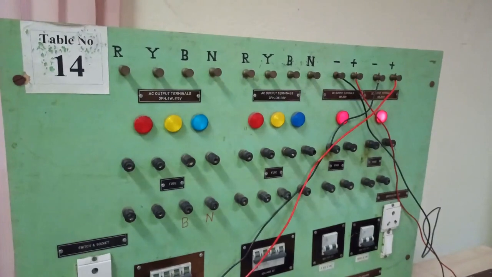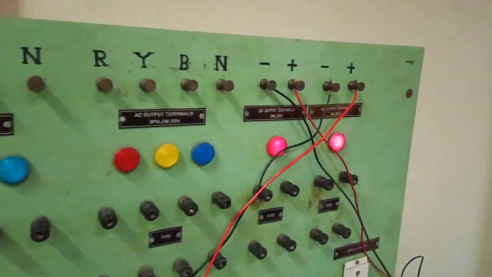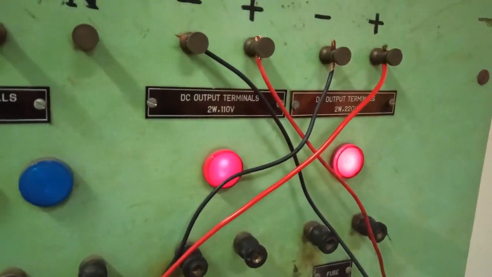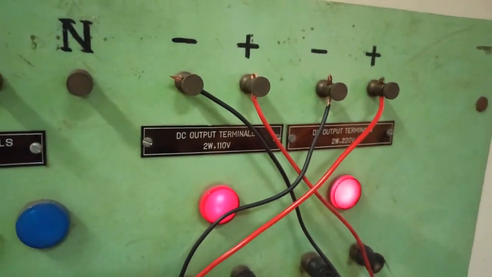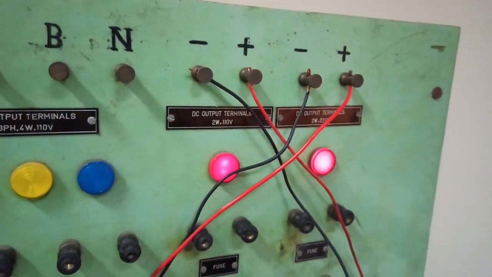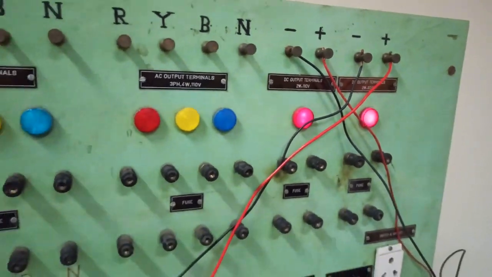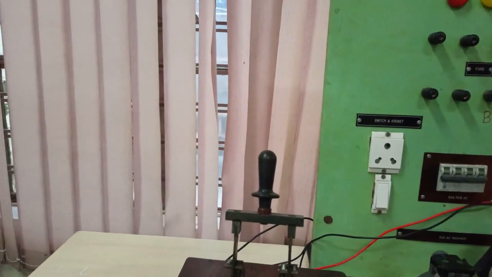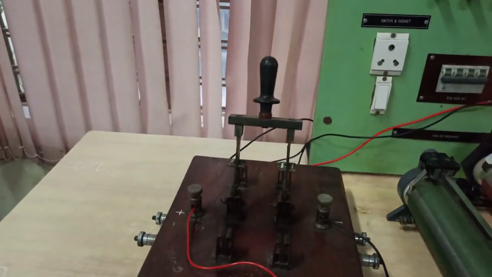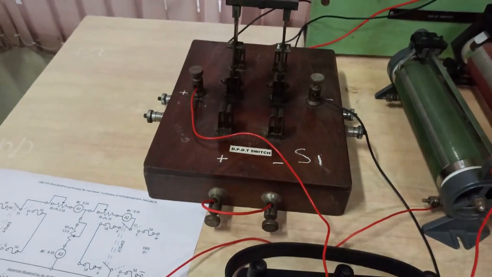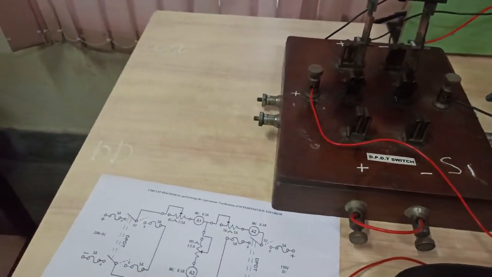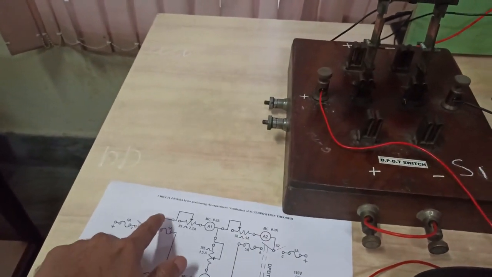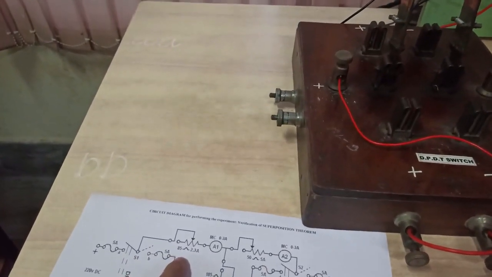As you can see, on the right side it is the 220 volt, and on the left side it is 110 volt. From the right side, which is 220 volt, we are taking this power supply and bringing it to this DPDT, and on the other side of the DPDT, this is shorted. From here we need to connect a rheostat which is 85 ohm, and we will be connecting to the variable point.